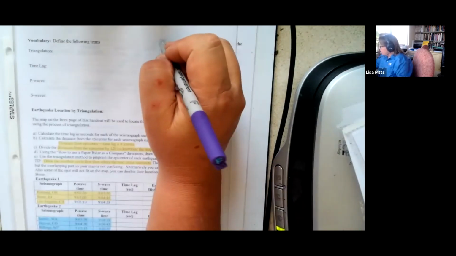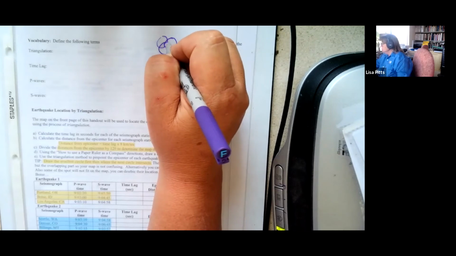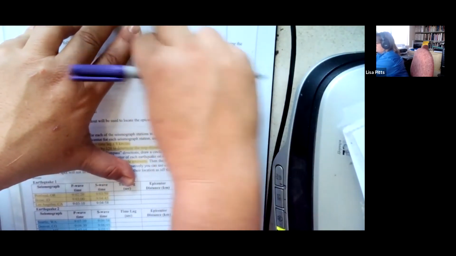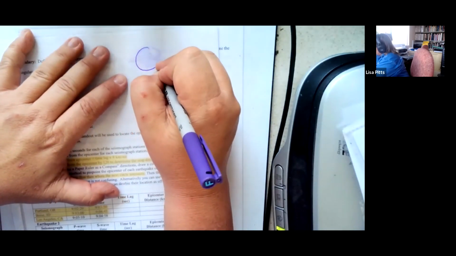3, actually 4, but we'll just say 3. Oops, that was a bad circle. Let me try that again. It's because they're all the same size. Okay, so here's our first place.